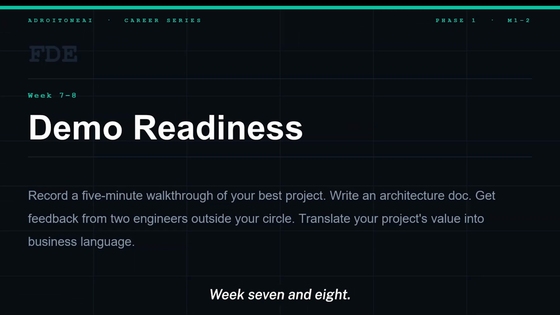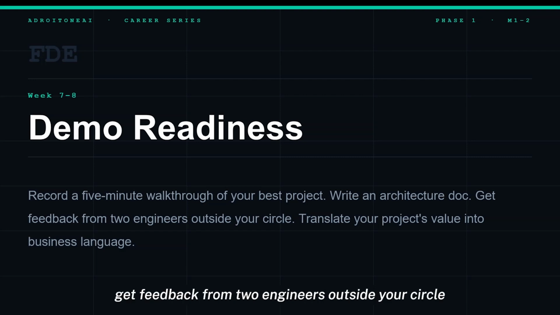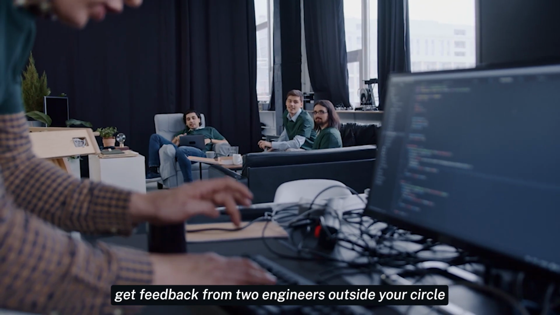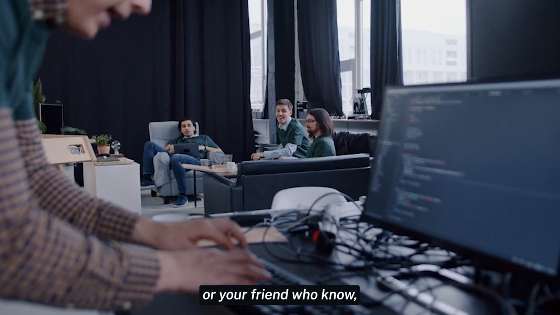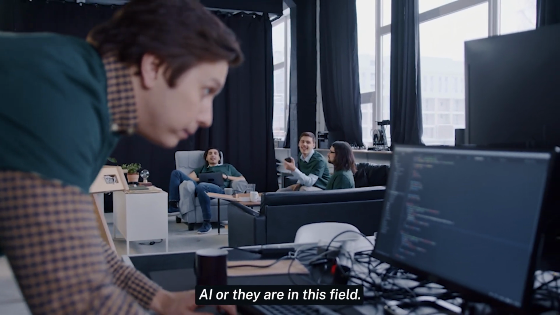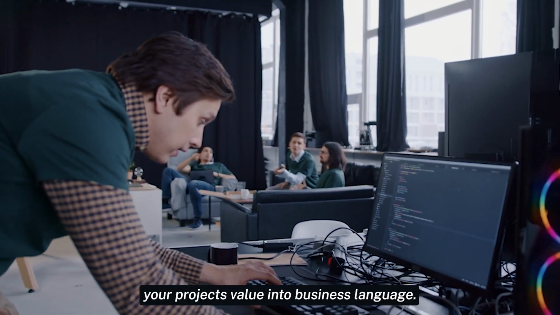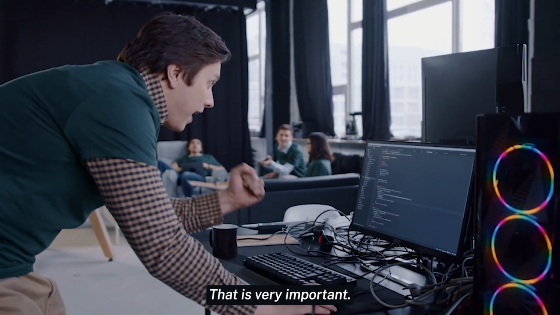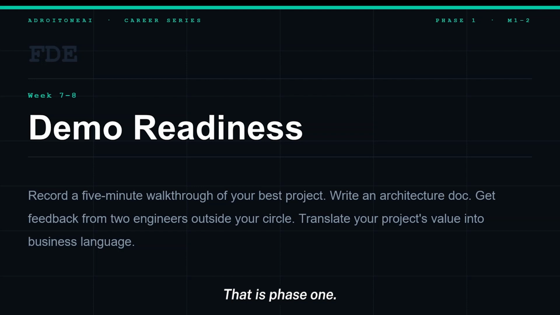Week 7 and 8, you should have demo readiness. Record a 5-minute walkthrough of your best project. Write an architecture document. Get feedback from 2 engineers outside your circle, or friends who know AI or are in this field. Then translate your project's value into business language. That is very important. That is phase 1.